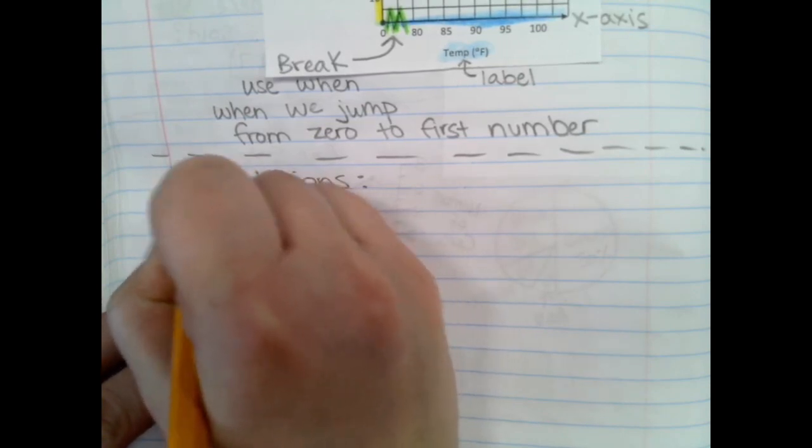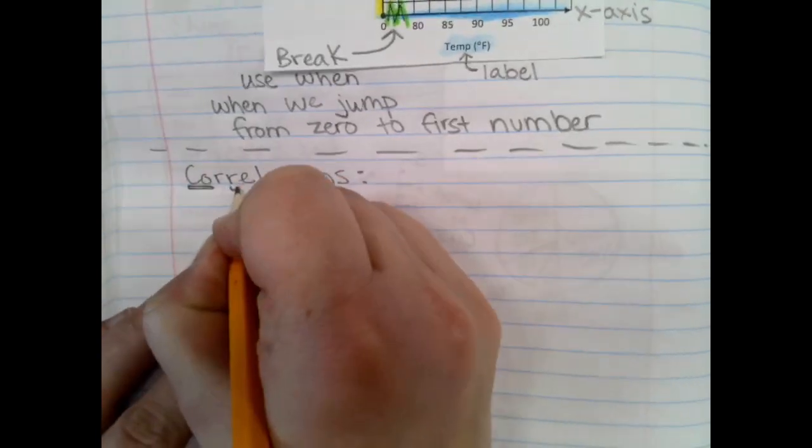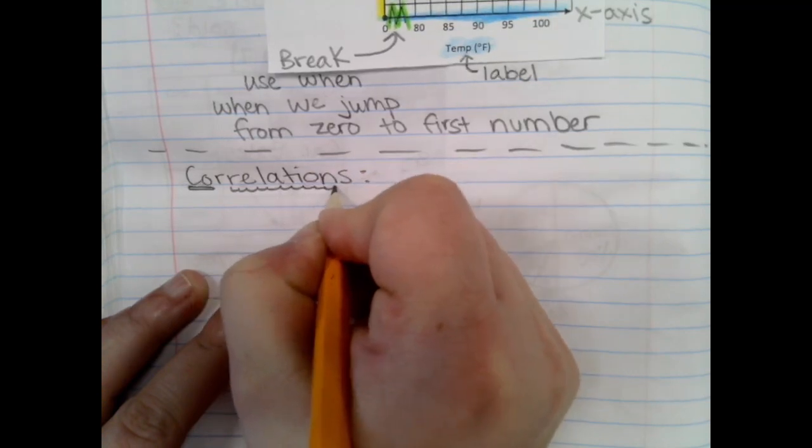And what does the prefix co tell us? Yeah, together. So like a co-worker means you work together. If you cooperate, you're working together. Okay, so co is together. And then what's our base word? Relate or relation. So it's our relationship together.